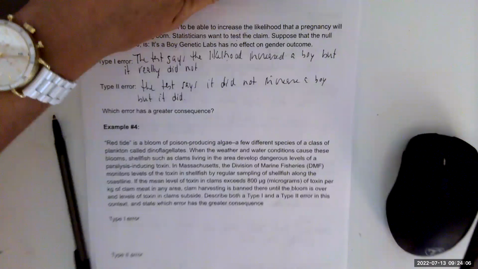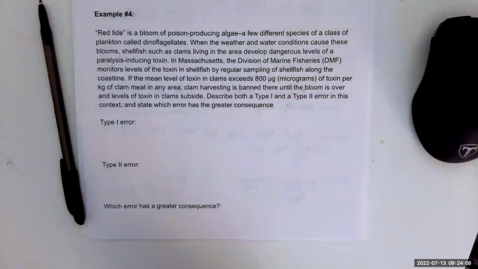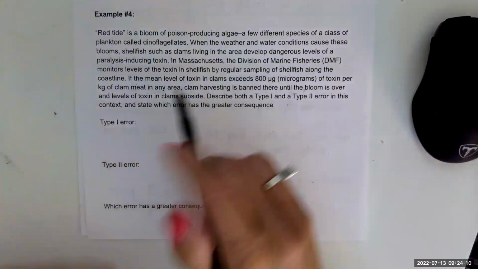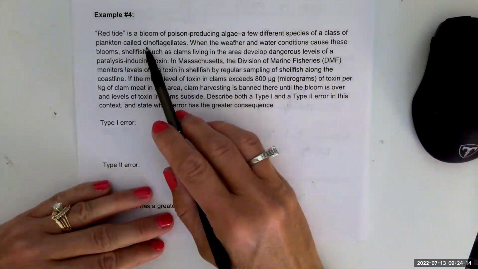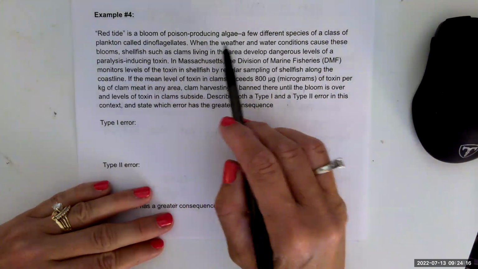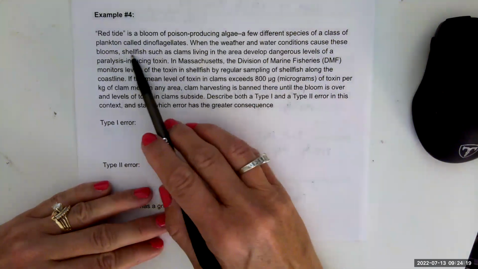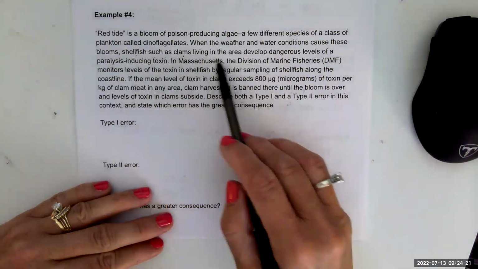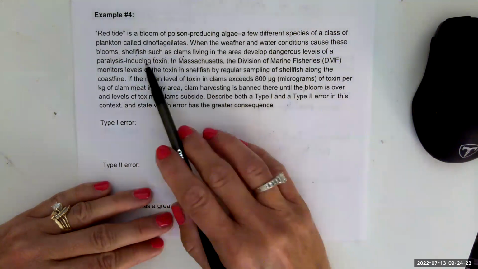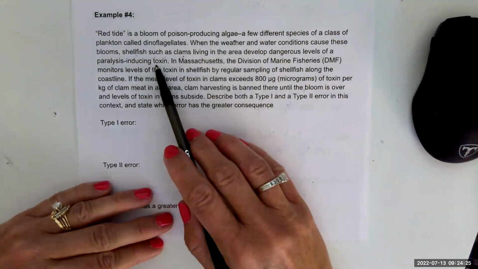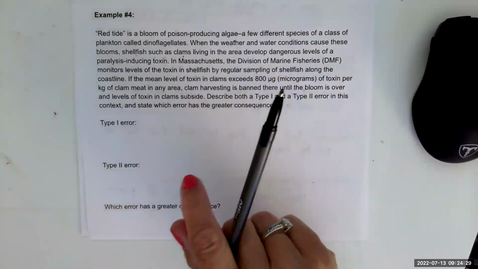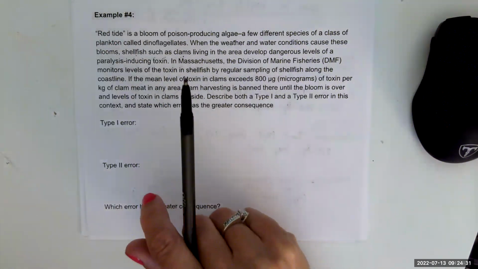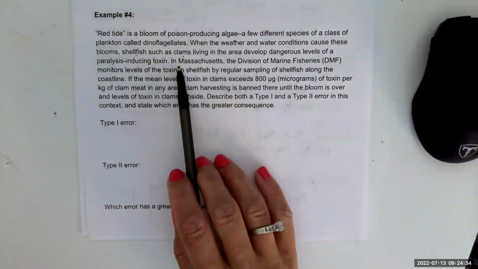Okay, let's look at example 4. The red tide is a bloom of poison-producing algae, a few different species of a class of plankton called dinoflagellates. When the weather and water conditions cause these blooms, shellfish such as clams living in the area develop dangerous levels of a paralysis-inducing toxin. This happens down in Florida too, this red tide. If you're down by Fort Myers every year, a lot of times that gets affected. This is talking about in Massachusetts.